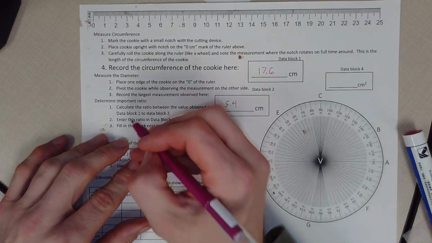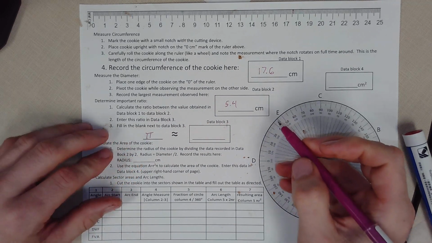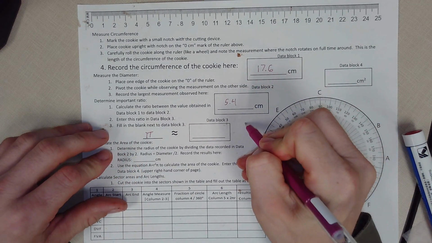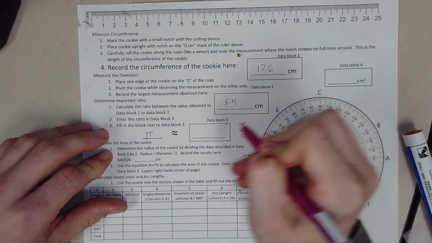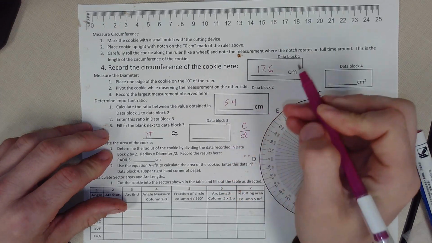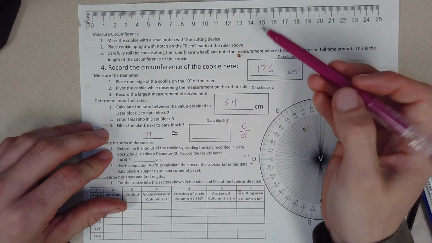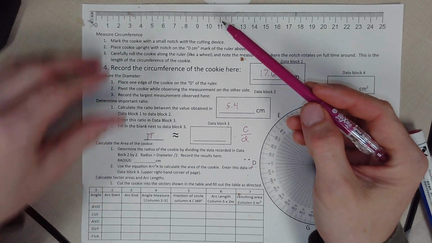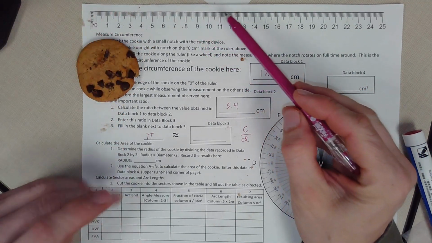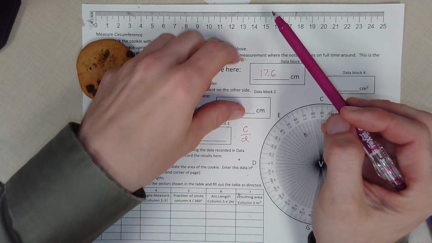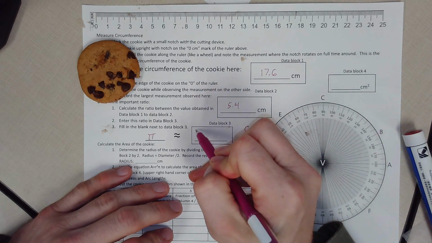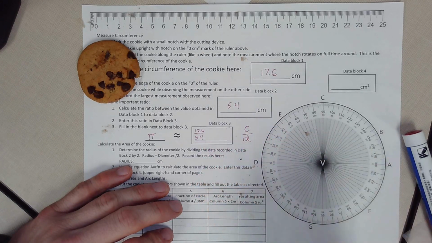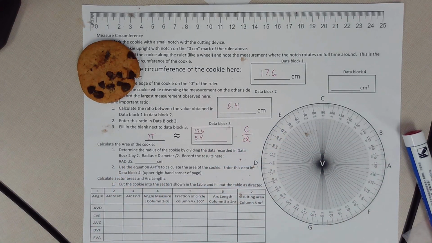Now I know that pi is the ratio of the circumference to the diameter. So it's going to be equal to, if I had good measurements, well, it's not going to be perfect, right? I have a quasi-circular cookie, and this ruler isn't perfect, and the way I measured wasn't perfect. So when I measure my circumference divided by my diameter, if I get anywhere between 3.1 and 3.2, I'm pretty happy.